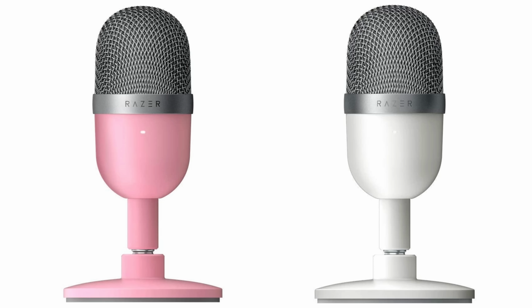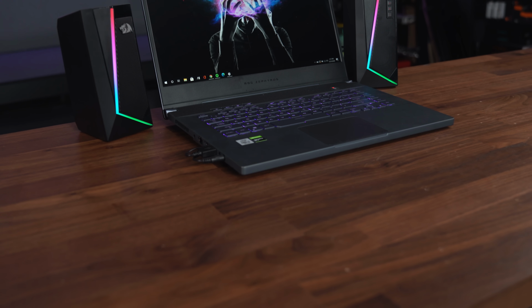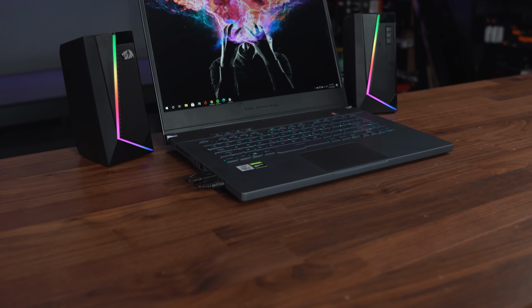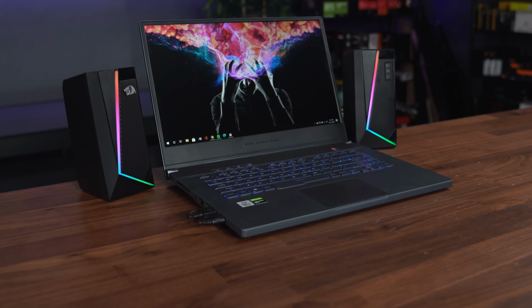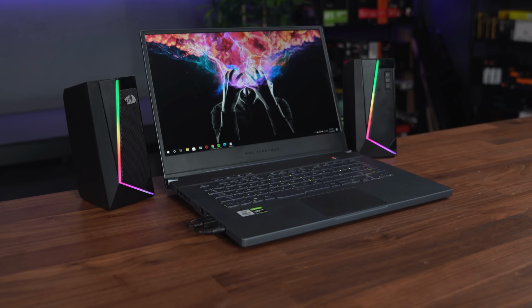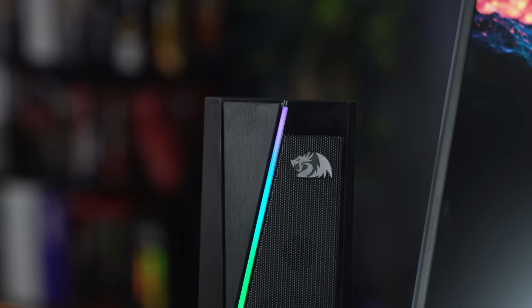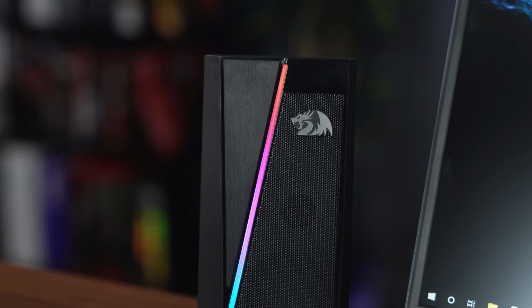And they even have a white version as well, which is cool. While we're on the topic of sound quality, let's take a look at some speakers. Red Dragon is no stranger in the budget market of peripherals. I'm sure you guys have heard of their gaming keyboards and mice before, but I bet you haven't heard of their speakers. These are the GS520 RGB speakers.